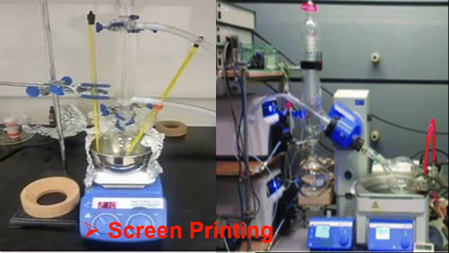So the film, after being deposited with the chemical solution, is transferred into a high temperature furnace and heated to around 800 degrees centigrade or even more, depending on the phase formation temperature of the material.